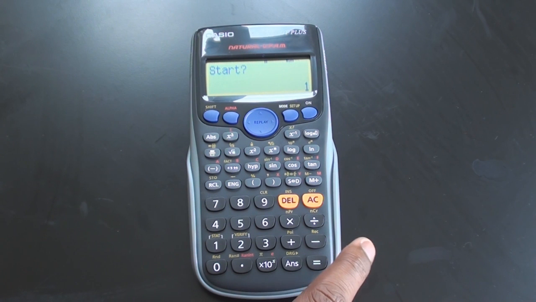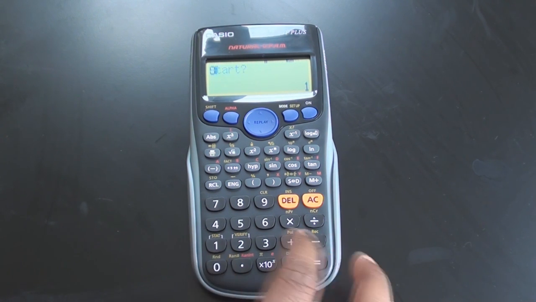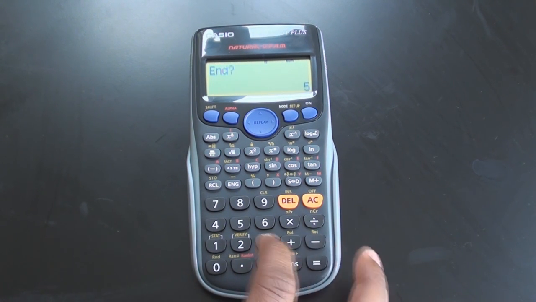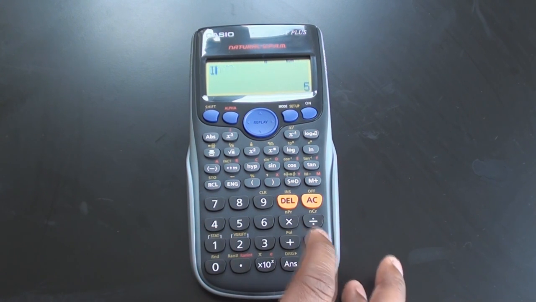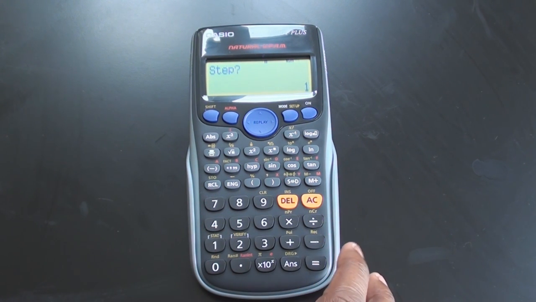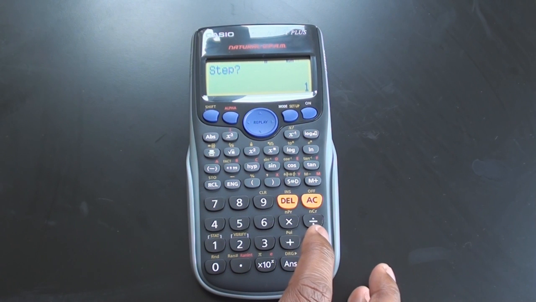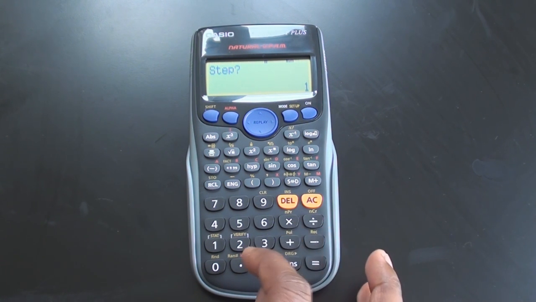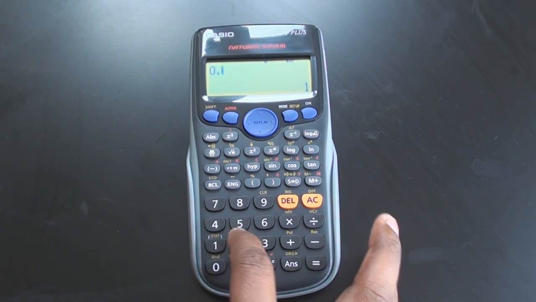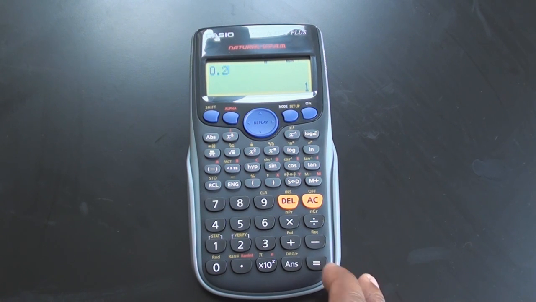Our start value is the lowest x value, which is 0. Our end value is the highest x value, which is 1. And our step value is 0.2, because 0.2 take away 0 is 0.2. So this is the gap between all of the x values.